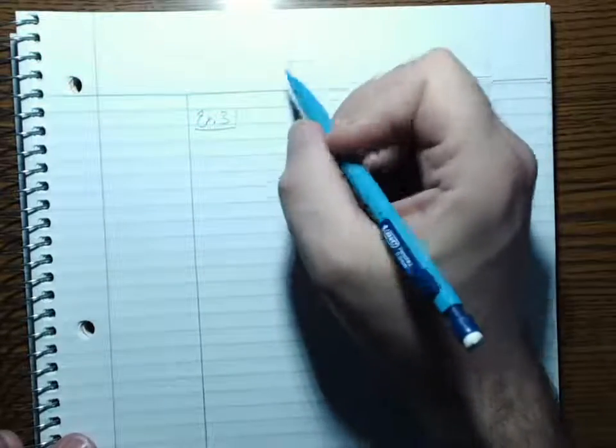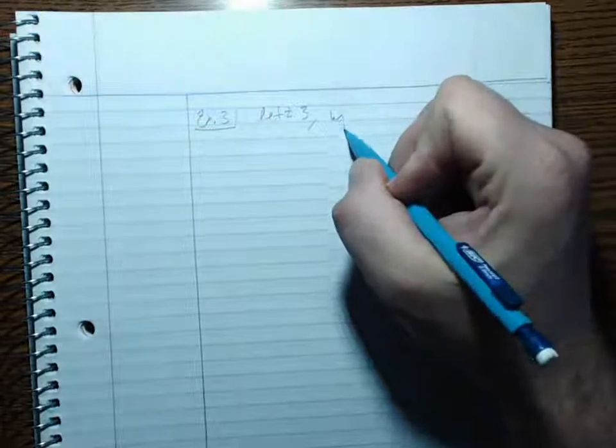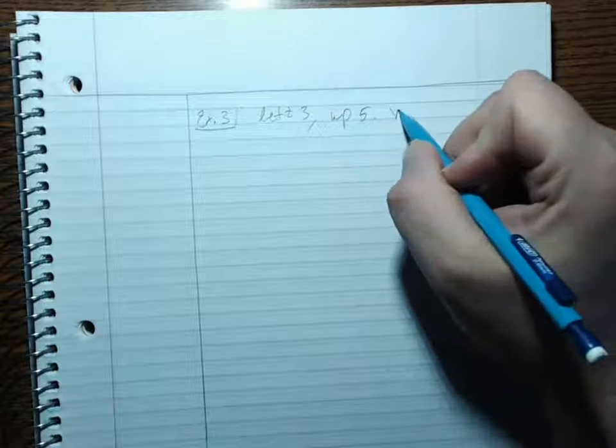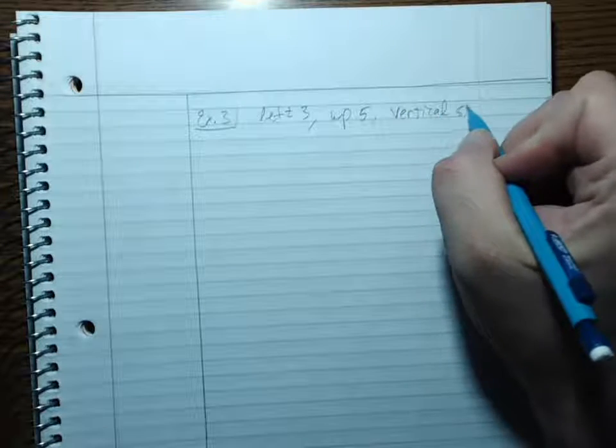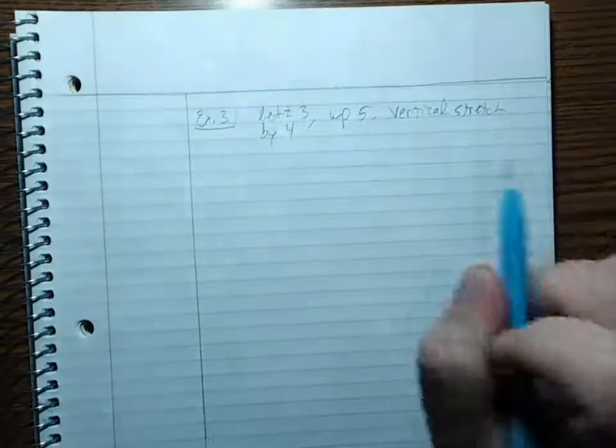Remember, I gave you a transformation equation. So all we really have to do is figure out what A, C, and D are, and then substitute those values into the equation. Here's what I mean. Let's say that, for example 3, I say that the rational parent function has been moved left 3, up 5, and vertically stretched by 4. That's a good number.